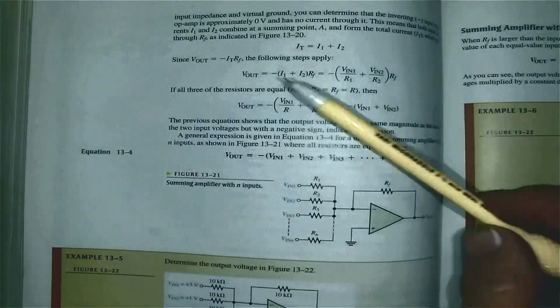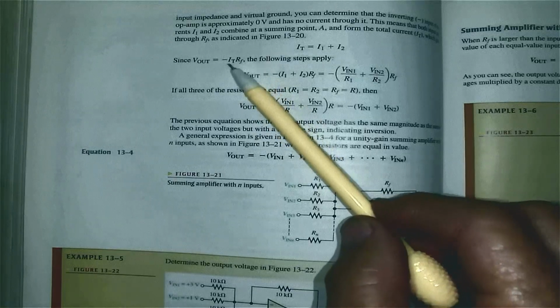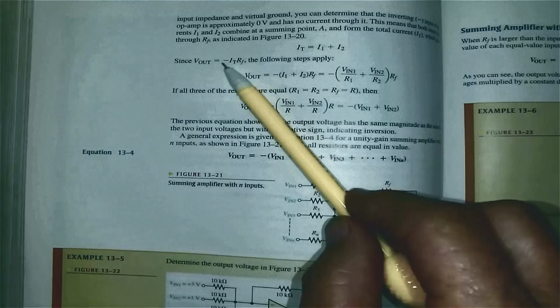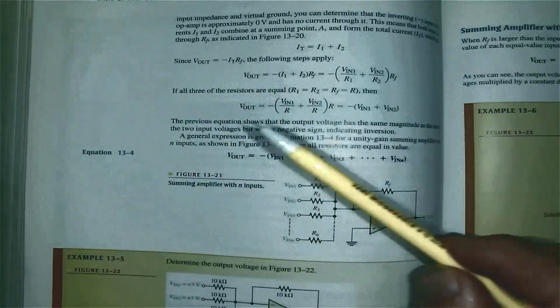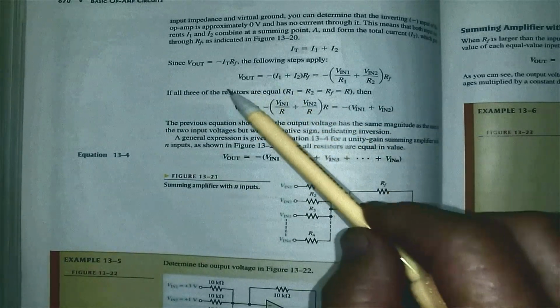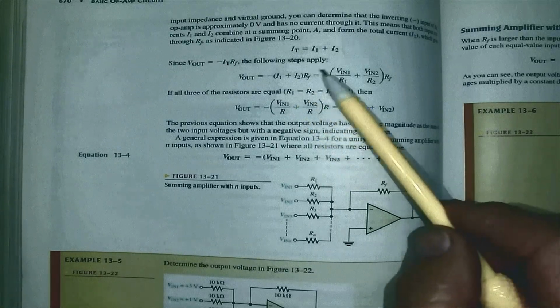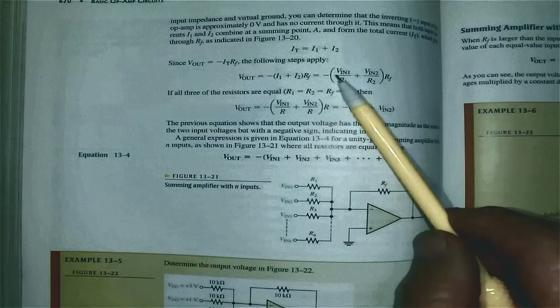Right, now we can say V out is equal to minus I total times RF. I repeat, that minus indicates 180 degrees phase shift. Now I can say V out is equal to I1 plus I2 times RF, because that will be Ohm's law.